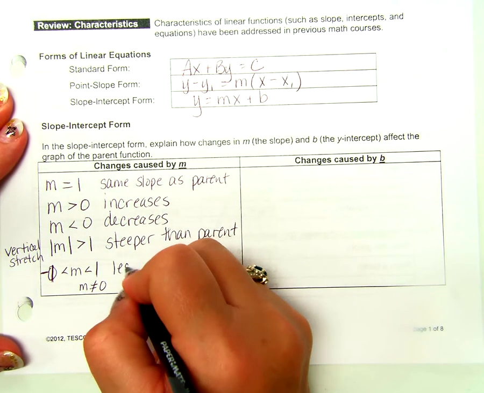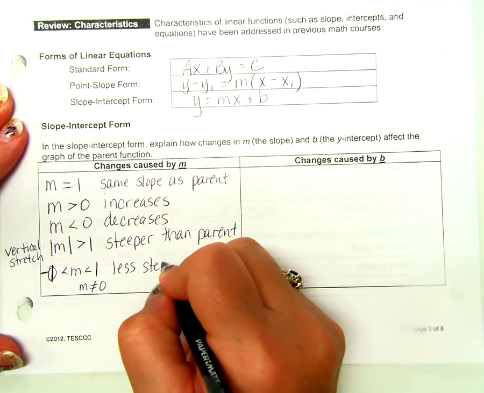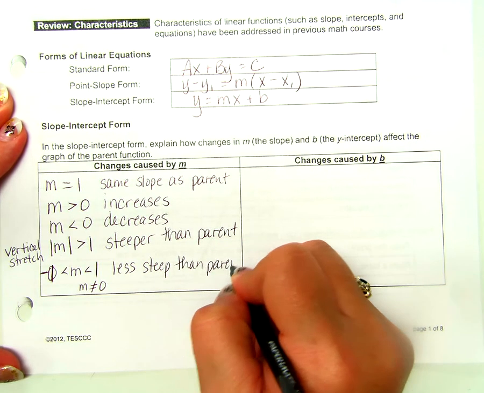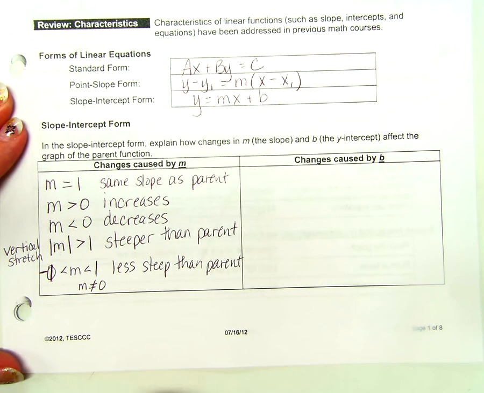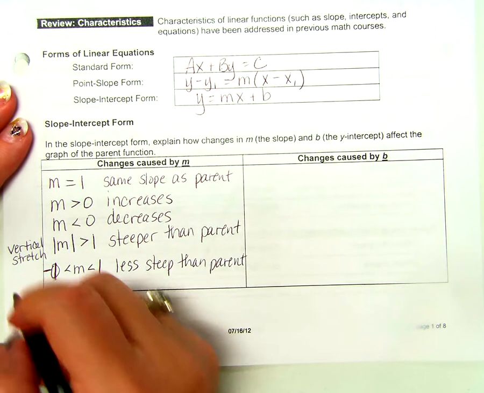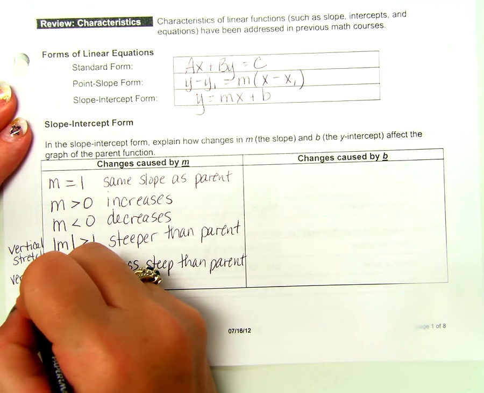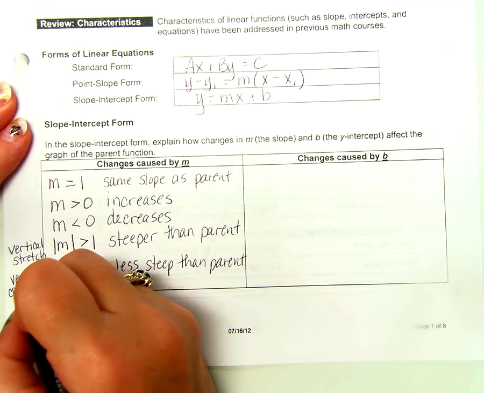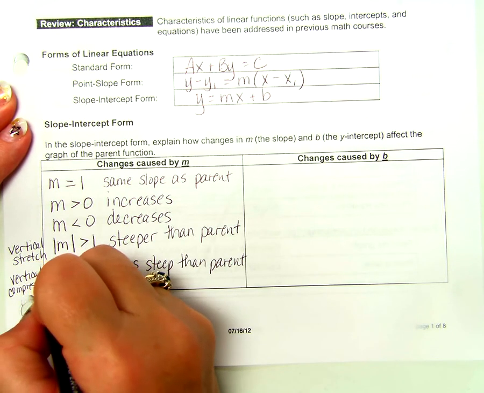It's less steep than the parent. And what's that called in transformation language? A vertical compression. Very good.